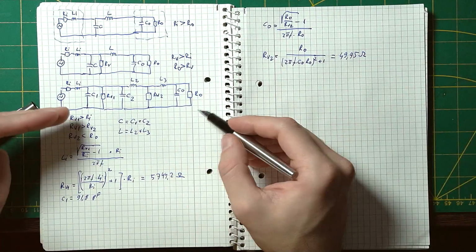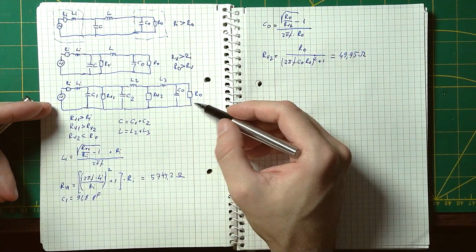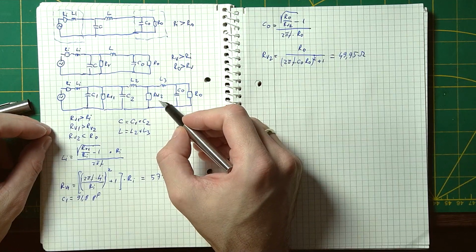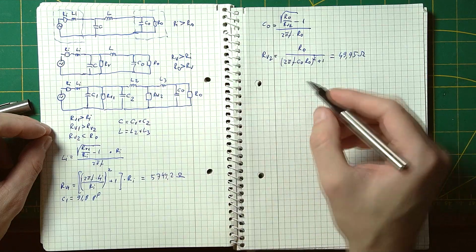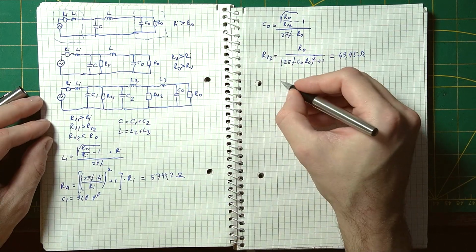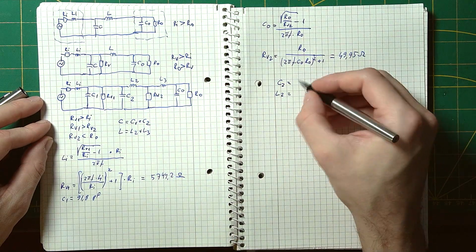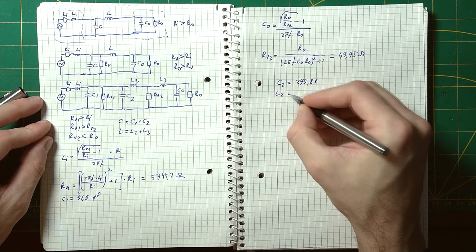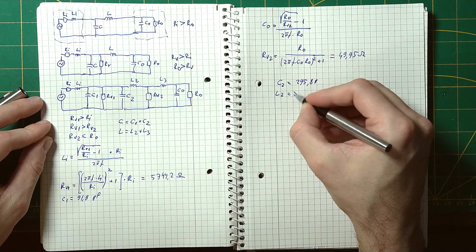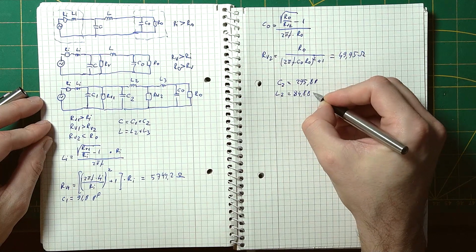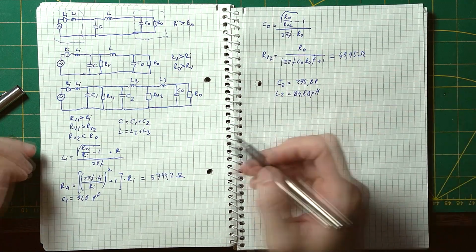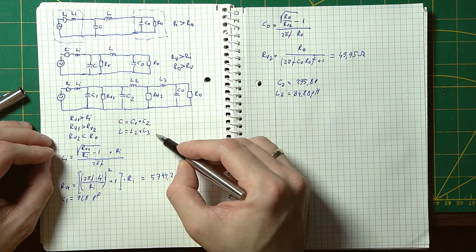Now we have all of the intermediate resistor values, the virtual resistor values, and knowing the first and second resistor value, we can work out what the two components are. Again, using the spreadsheet, we can work out that the second capacitor will be 295.8 picofarads, and the second inductor will be 84.88 microhenry.